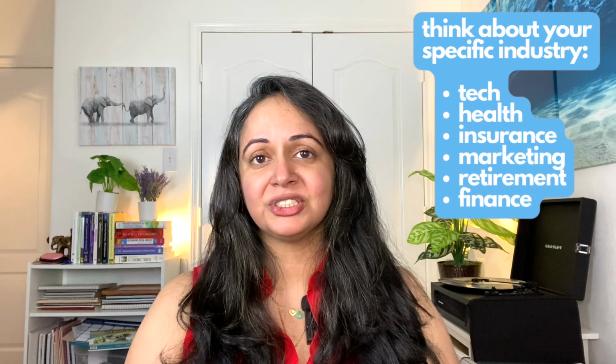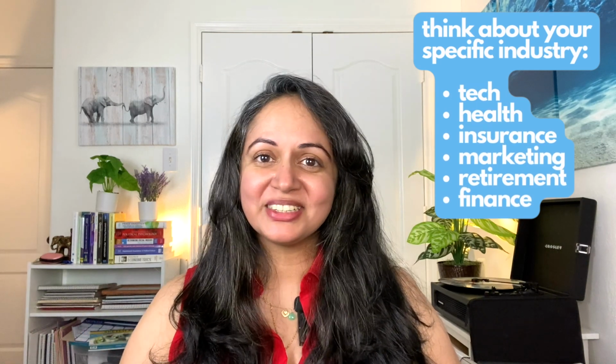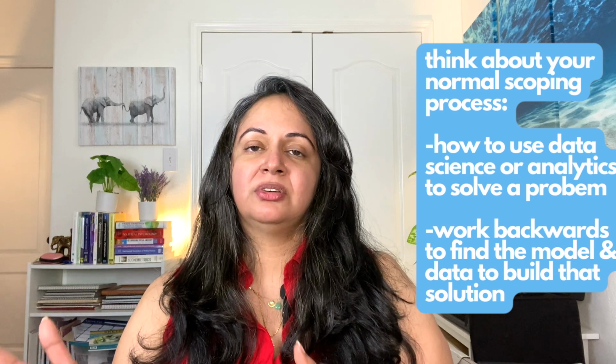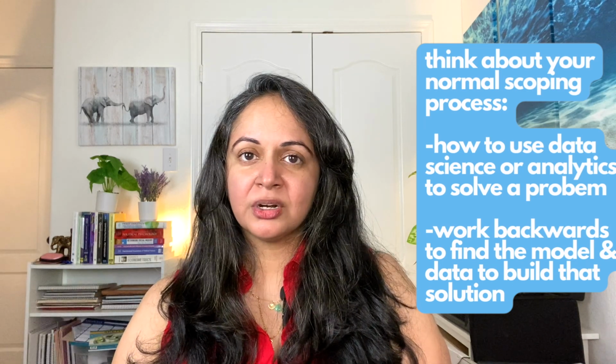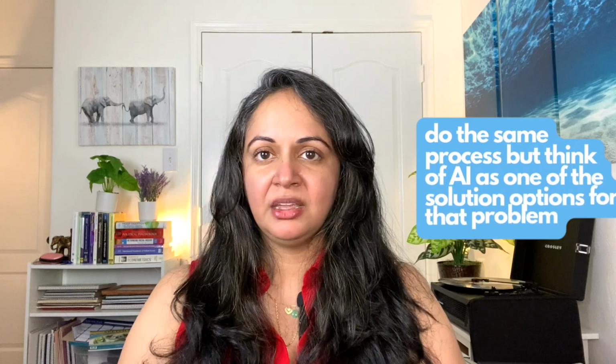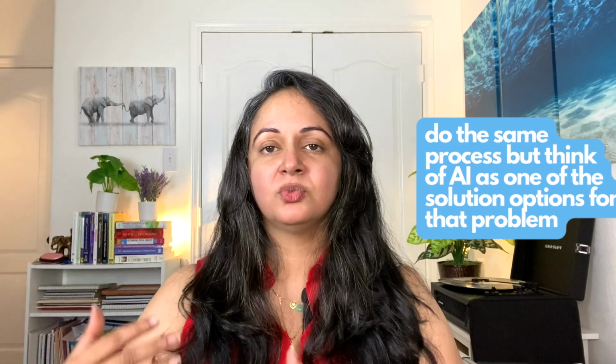So the second way is industry-specific use cases. These are ideas where you're thinking about the specific industry that you work in. It might be tech, it might be health insurance, marketing, retirement, insurance, finance, any of these areas. You want to think about, just like you would with a normal analytics or data science project that you're scoping out, there's a problem, there's a challenge, you're thinking about how you can use data science or analytics to solve that problem, and then you work backwards in terms of what kind of deliverable it would be, how it would work, what kind of model, what kind of data you would need. You do the same thing, but this time you're thinking about AI as one of these solutions.